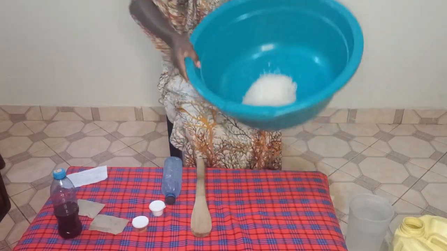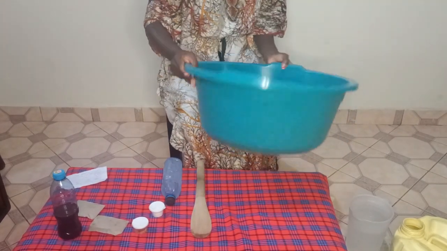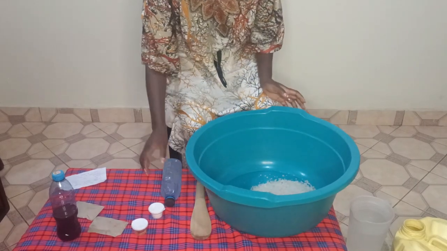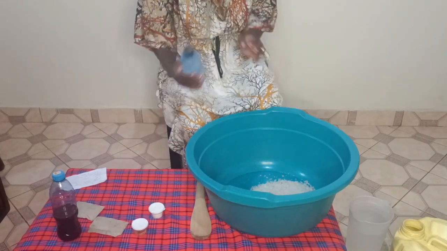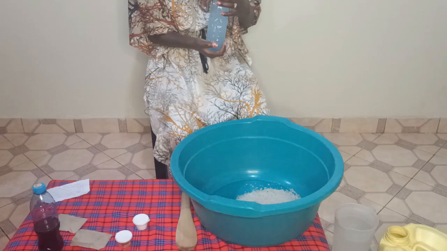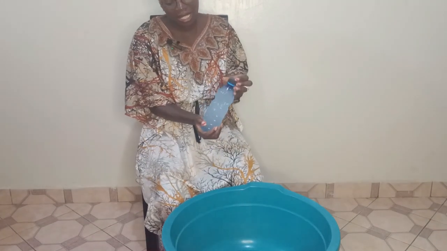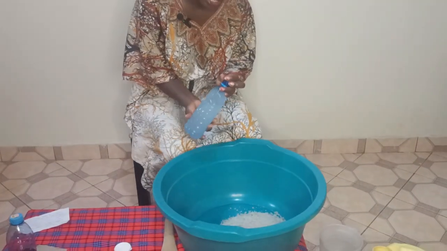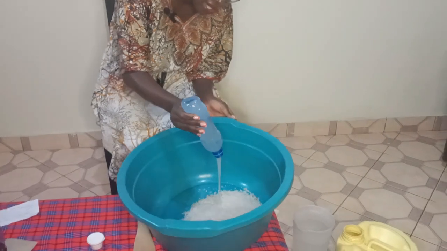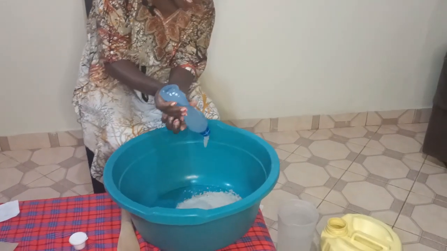So we put in the salt and that is how it looks. I hope you can see. Next, we will put the UNGECIL. I'll open the UNGECIL and put it in and mix.